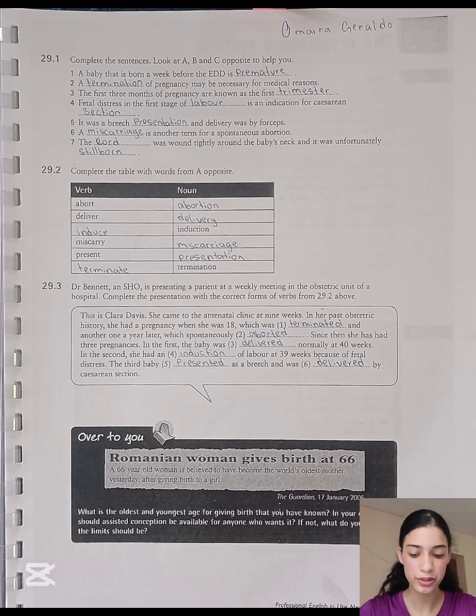In her past obstetric history, she had a pregnancy when she was 18, which was terminated, and another one a year later, which spontaneously aborted. Since then, she has had 3 pregnancies. In the first, the baby was delivered normally at 40 weeks. In the second, she had an induction of labor at 39 weeks because of fetal distress. The third baby presented as a breech and was delivered by cesarean section.